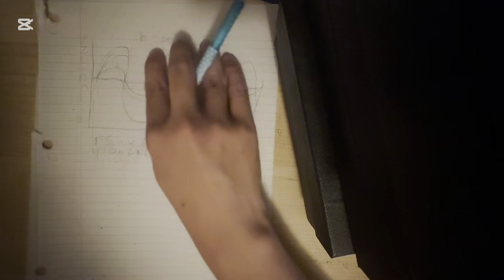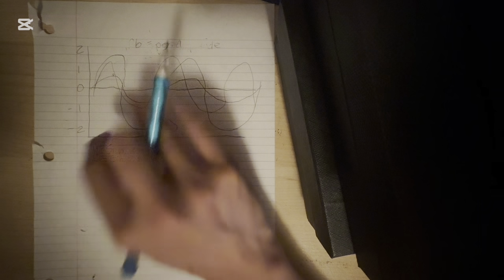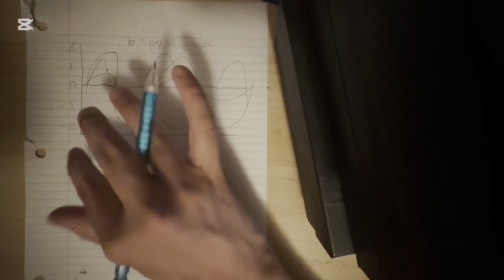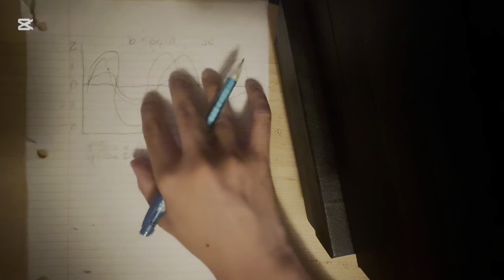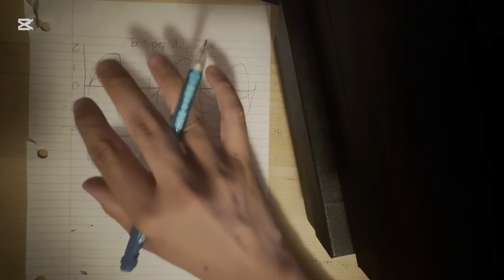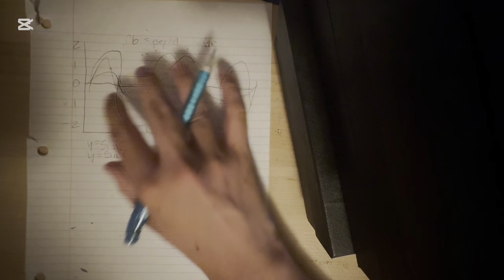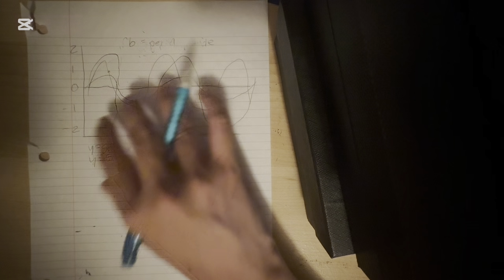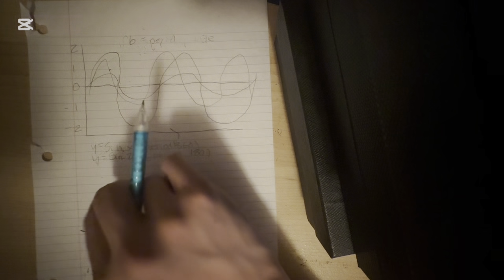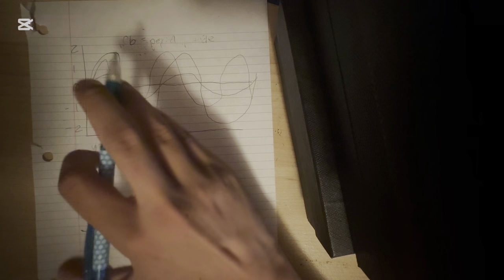So this is b. B equals period. This one controls how fast the wave repeats. Like a girl swinging, which we call the period. The graph y equals sin x repeats every 360 degrees.